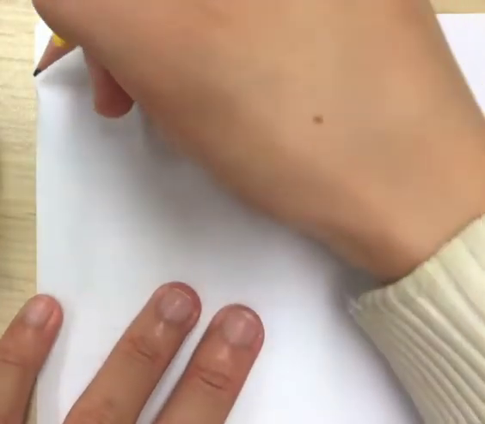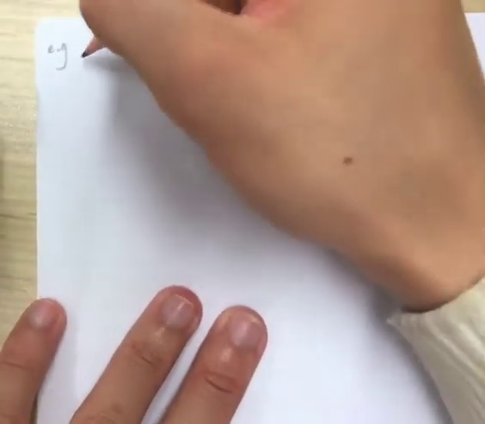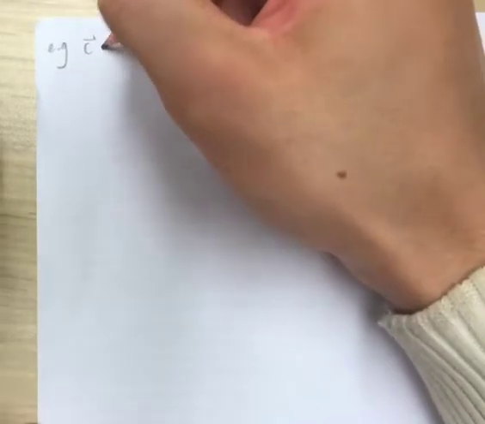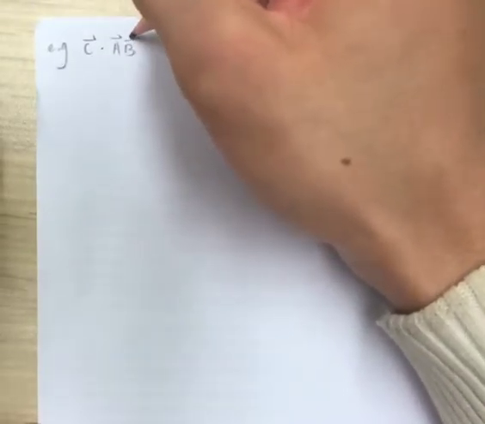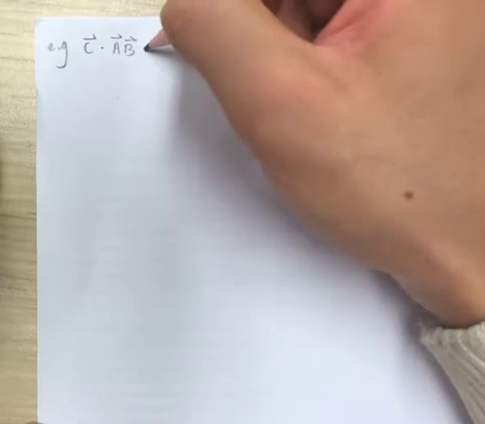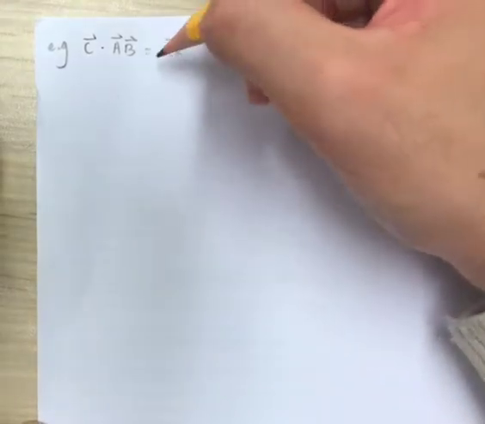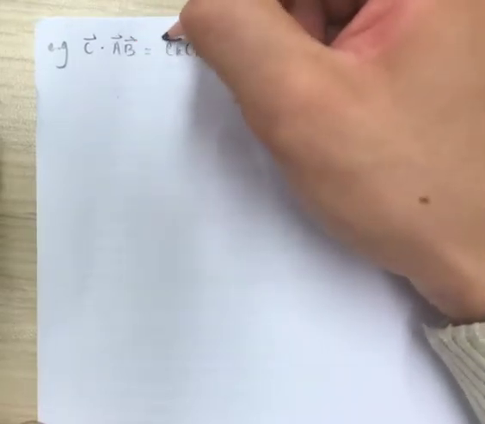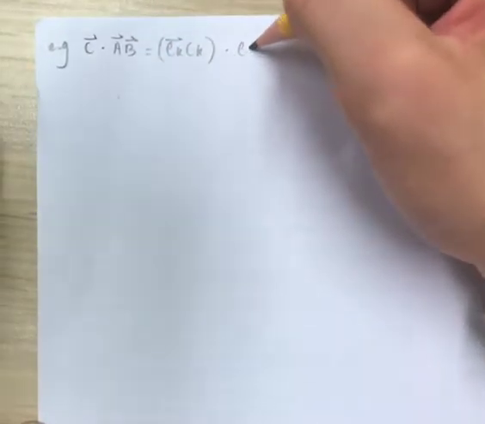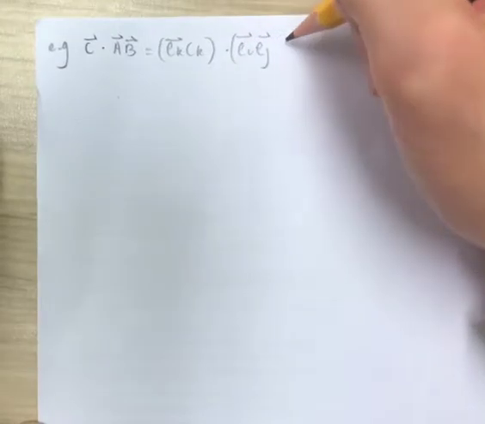Let's consider two simple examples. First, we have the vector C dotted with the dyadic of vectors A and B. So this thing, we can expand all of the vectors: C_k e_k dotted with e_i e_j, with A_i B_j.